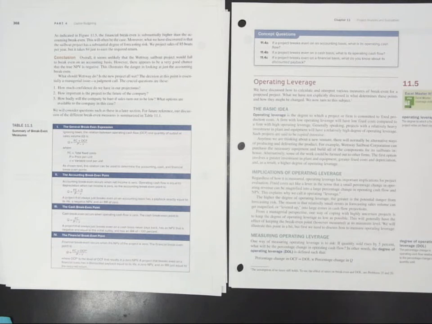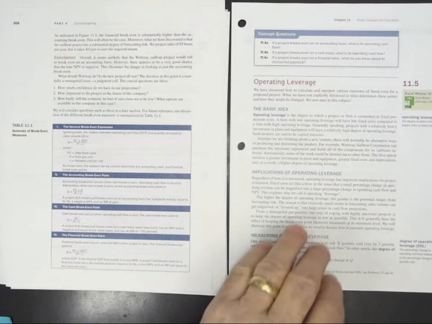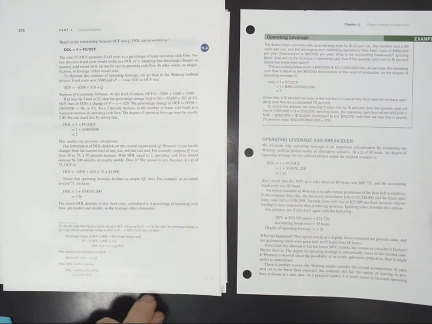In that case, you would have relatively high operating leverage. The degree of operating leverage is the percentage change in operating cash flow relative to the percentage change in the quantity sold, and we'll go into that in a later video.